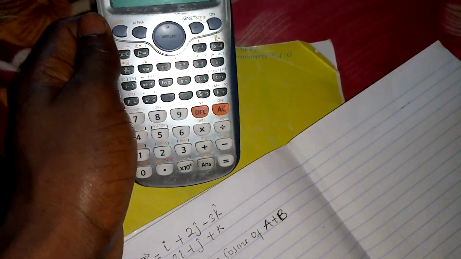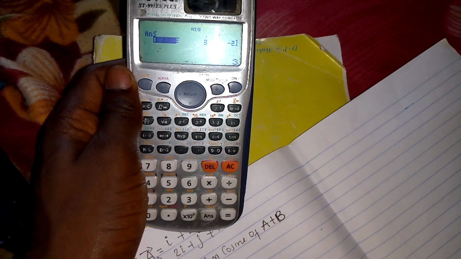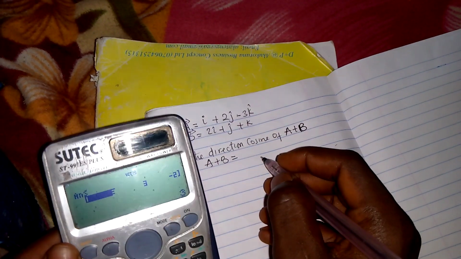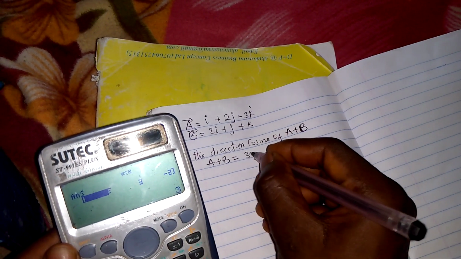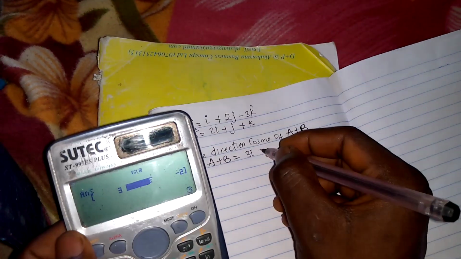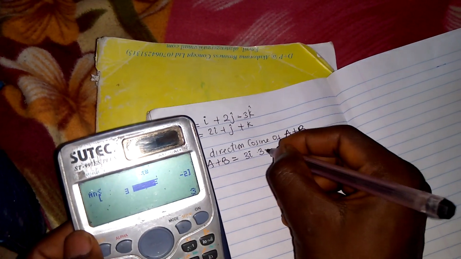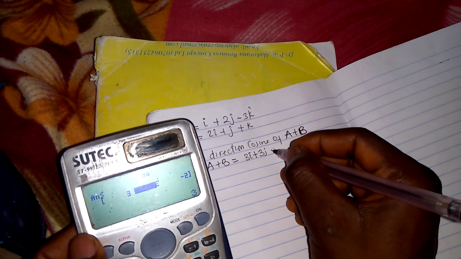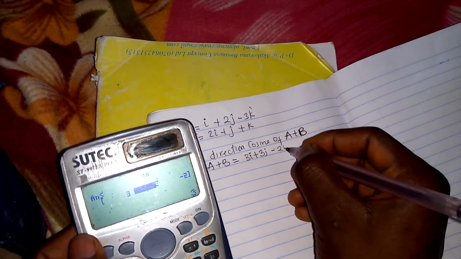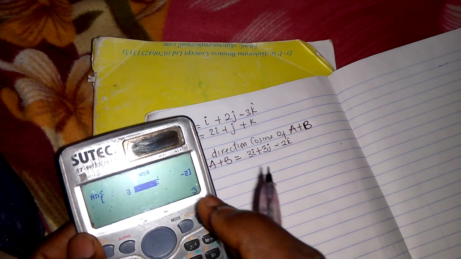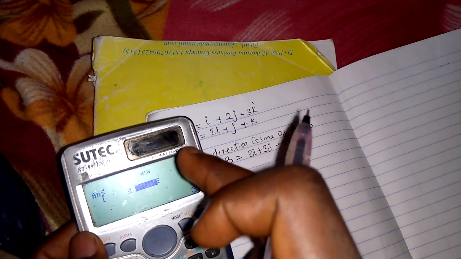Now the sum of vector A and vector B, A plus B, is equal to 3I, then positive 3J, and the next one is negative 2K. Okay, this is the answer we got when we add A plus B.